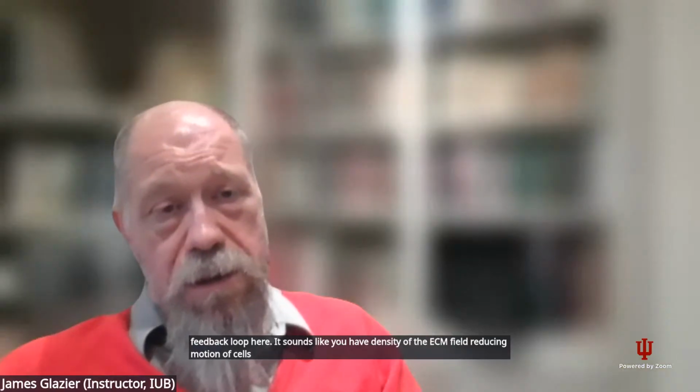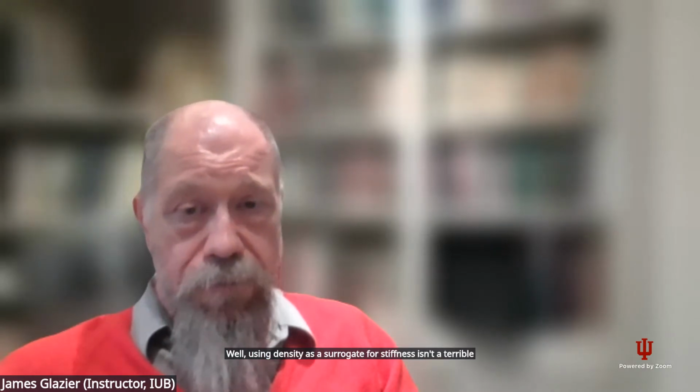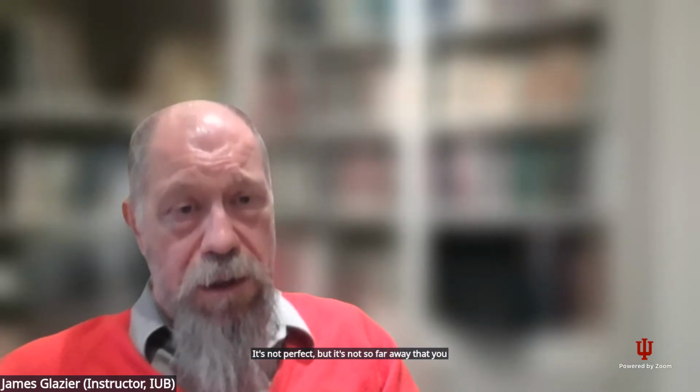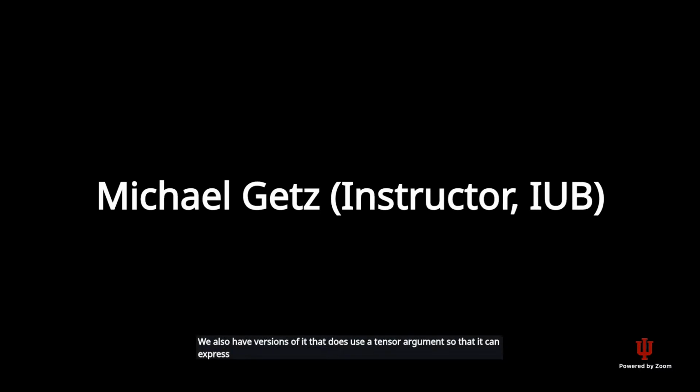Right. Well, using density as a surrogate for stiffness isn't a terrible place to start. It's not perfect, but it's not so far away that you're going to get qualitatively wrong answers, I think. It's a good first approximation. You also have versions of it that use a tensor argument so that it can express fiber alignment, so you can get a more complex energy movement penalty.